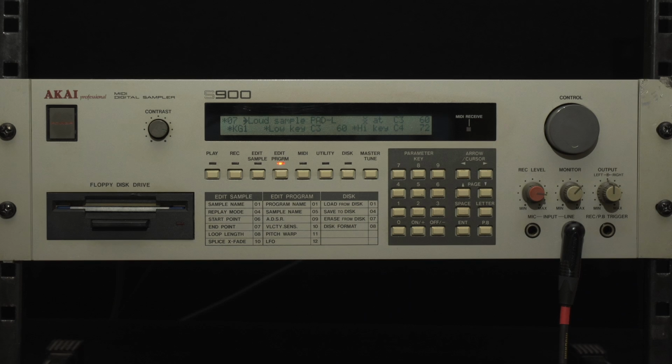So in other words, you can't add a loud sample if the soft sample is hogging up the entire velocity range. The 900 just won't let you put your cursor into this field. It's quite stubborn like that.